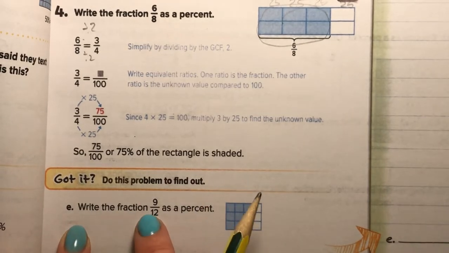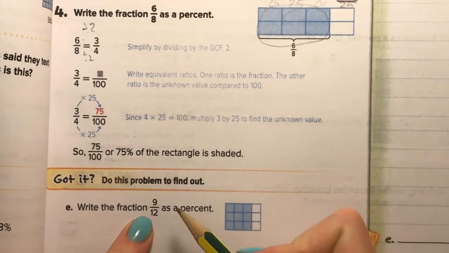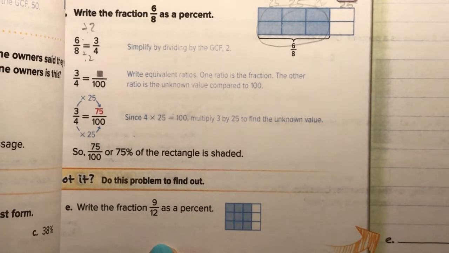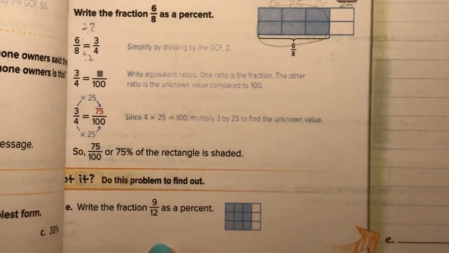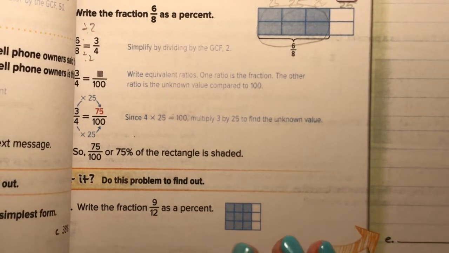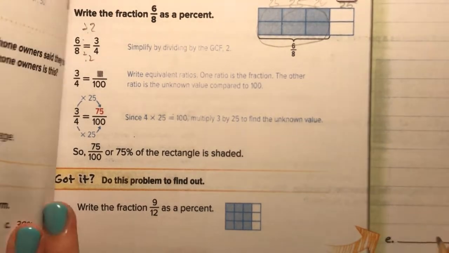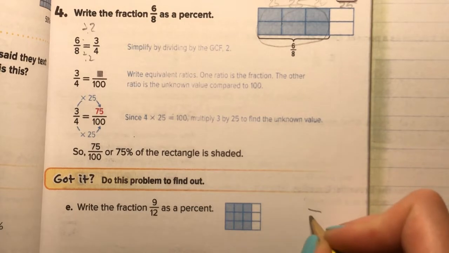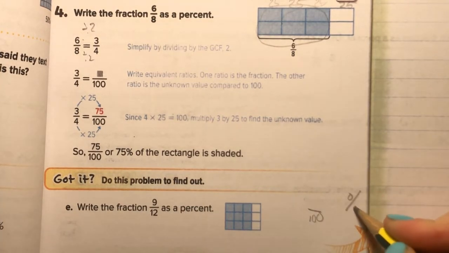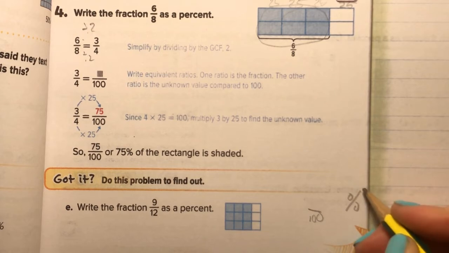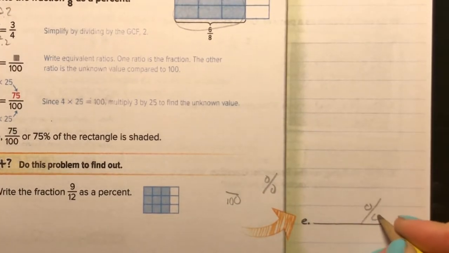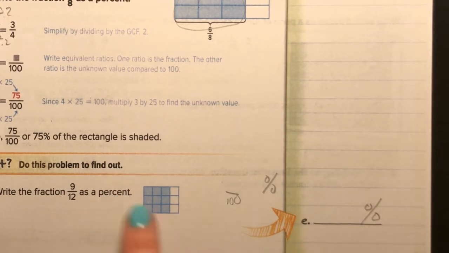Got it? So write this fraction as a percent. So first put it into simplest form, step 1. And then the second thing you want to do is change it from simplest form into a percent. So make it be out of 100. It has to be out of 100 to be a percent. Okay, that's what a percent is. And then remember our little percent sign. So small circle, dash, small circle. So make sure over here you have the percent sign and then the answer.